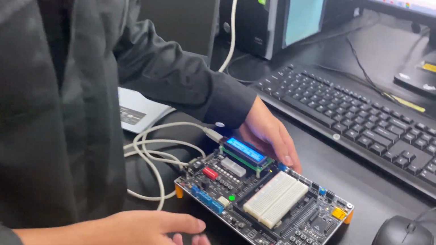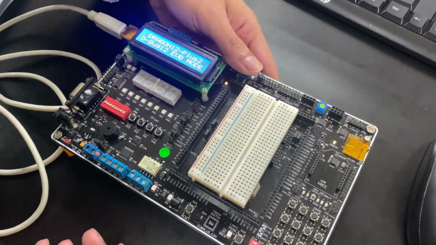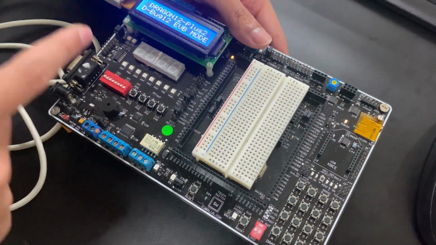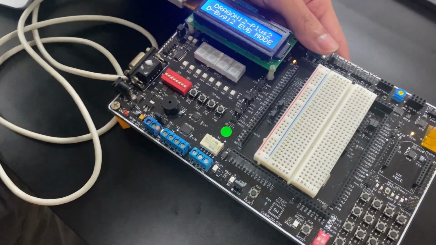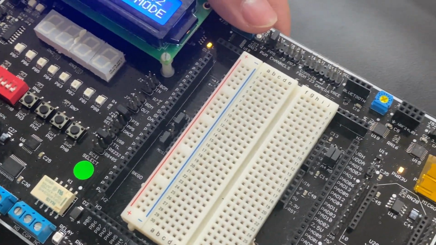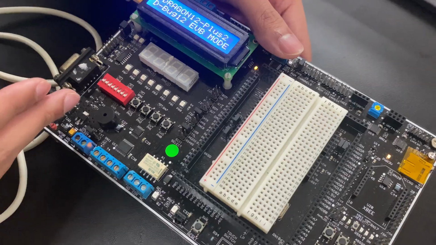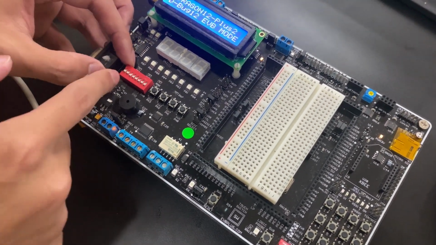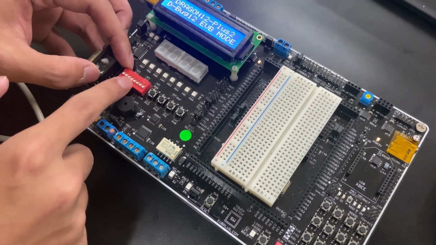Okay, let's see. First we are using the temperature sensor, which is over here, the buzzer, the DIP switch and the LED. First I will be showing the manual controller for the fan. Here we are using 3 switches and 3 LEDs.